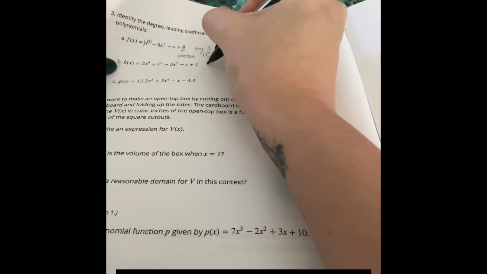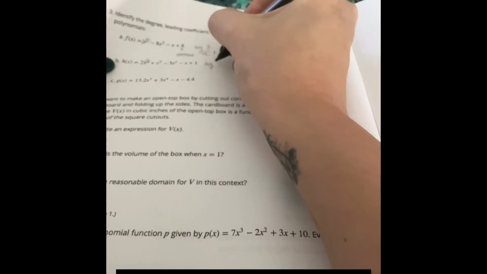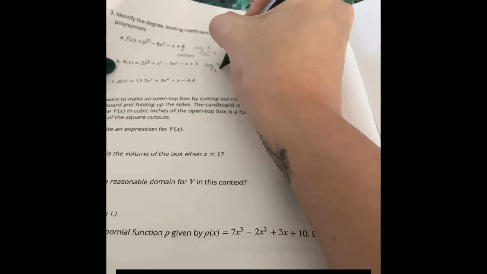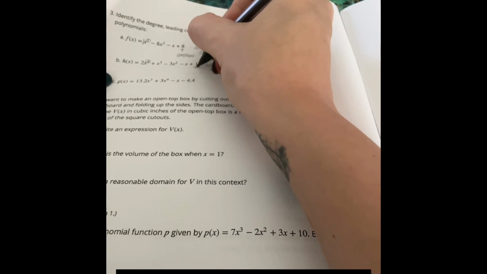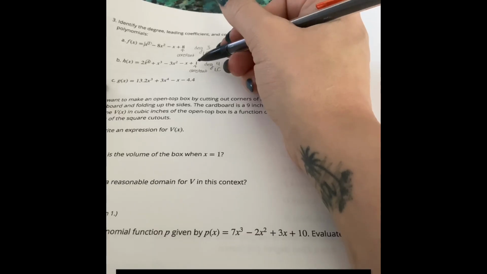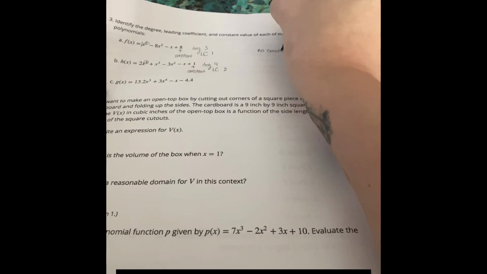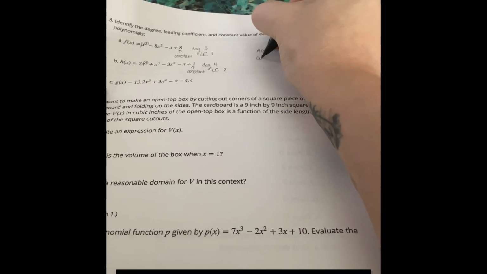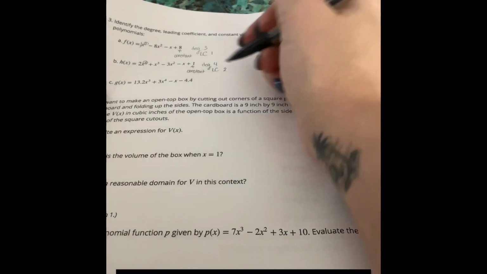We repeat that process. Your degree is your highest exponent. Your leading coefficient is the number in front of that. And your constant is the number without a variable. Reminder, if there is no constant, the constant is 0. That doesn't happen in these, but just in case.